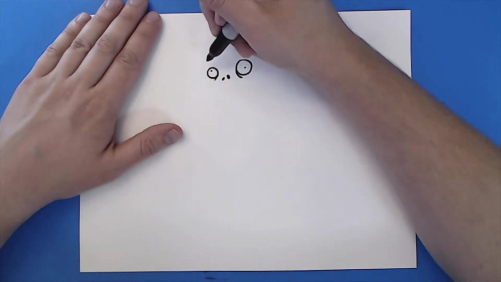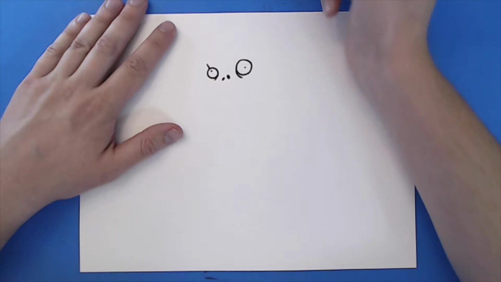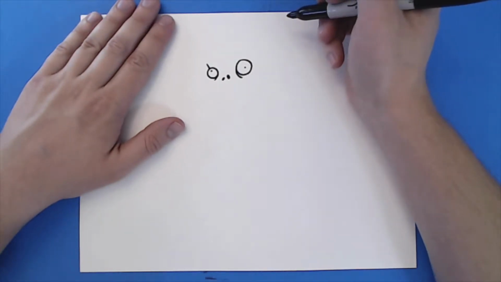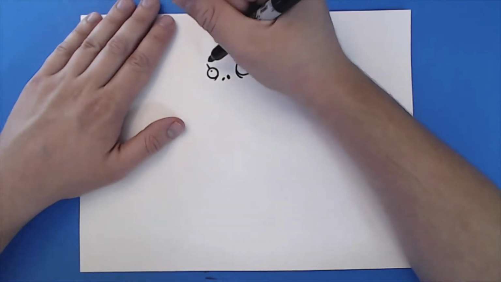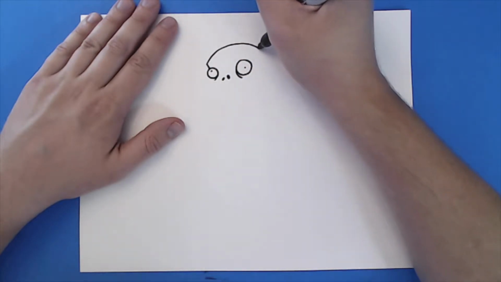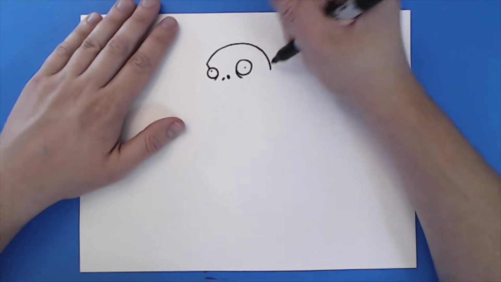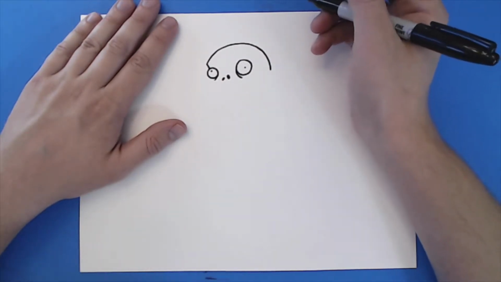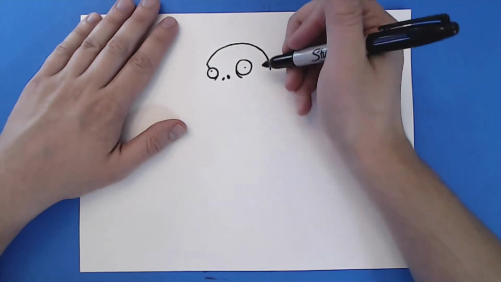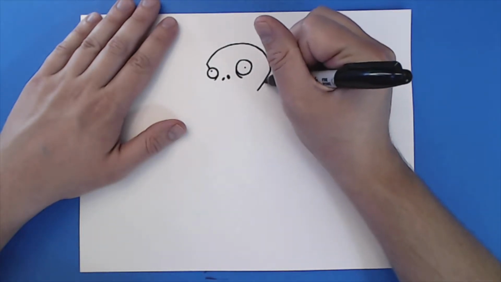Now, up here, I'm going to draw a little diagonal line. And then I'm going to make a curved line that comes all the way around here. Just like that. Then I'm going to draw in a little bit for the side of the face.